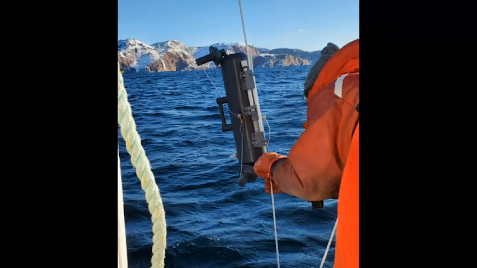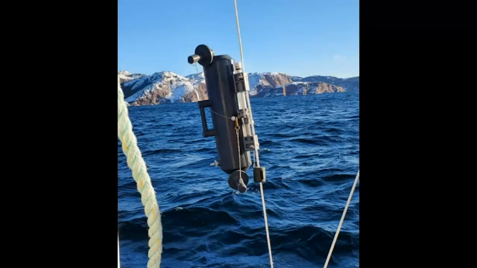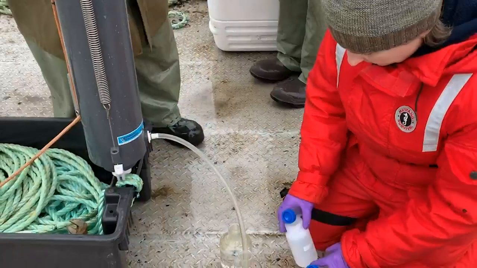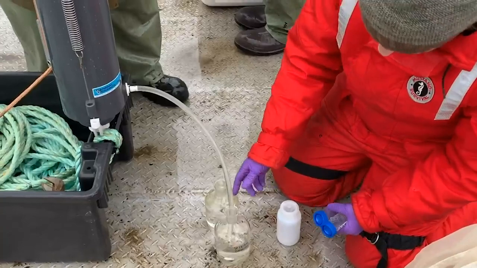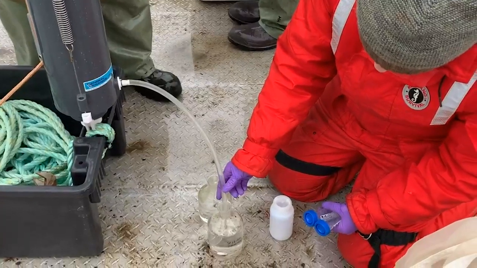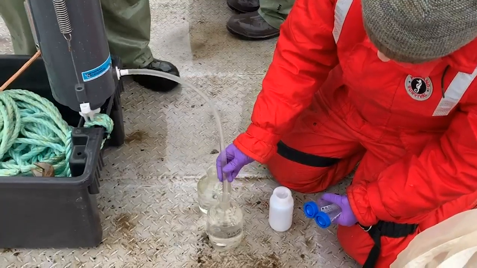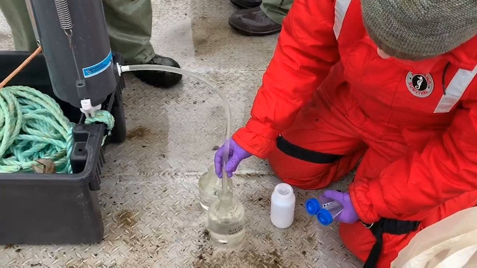When the desired depth is reached, a small weight called a messenger is released down the line, striking the release mechanism, which causes the stoppers to close the bottle, trapping the water inside. The water samples can then be used for a variety of analyses, such as nutrient content or to study plankton.